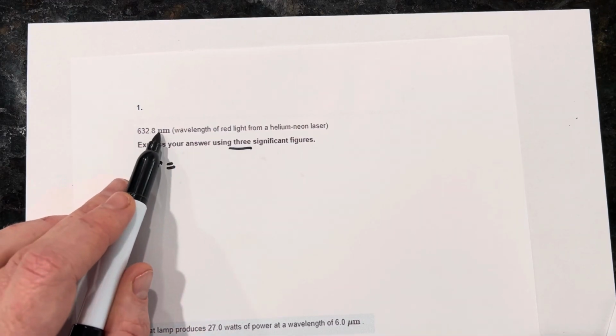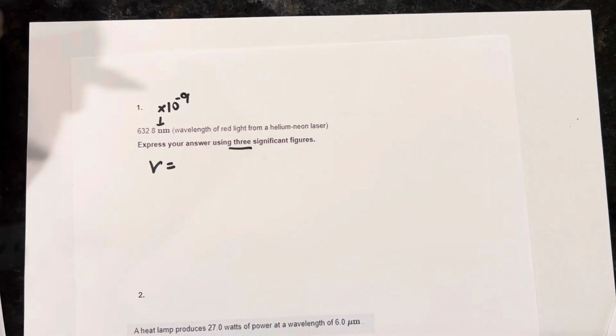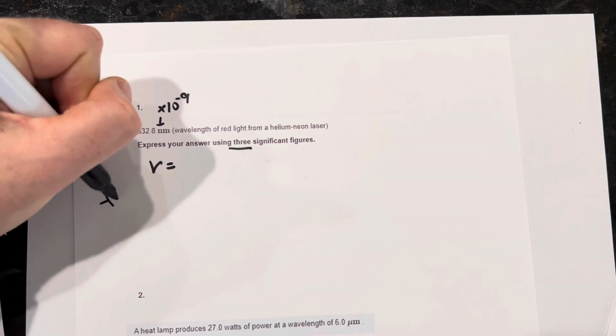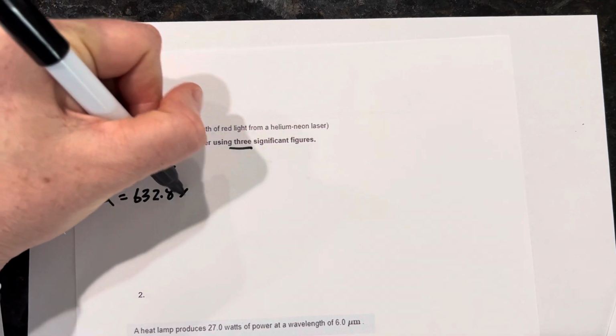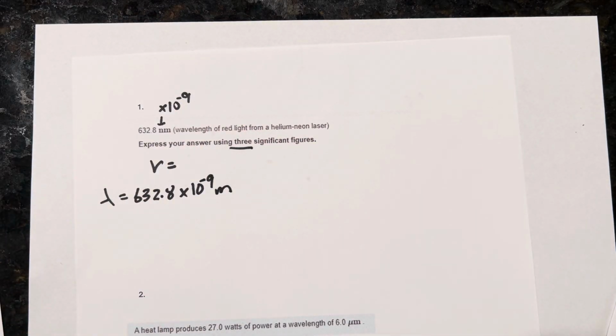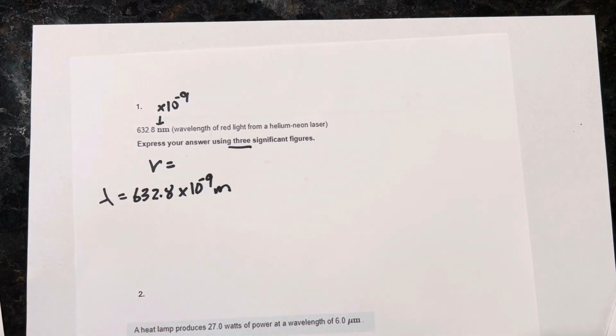First thing, when we see nanometers, we know that nano is times 10 to the negative 9. You need to know that for the exam or you will be in a lot of trouble. So our wavelength equals 632.8 times 10 to the negative 9 meters. No, this is not in scientific notation, but it doesn't really need to be yet. All we're gonna do is use this in a problem.